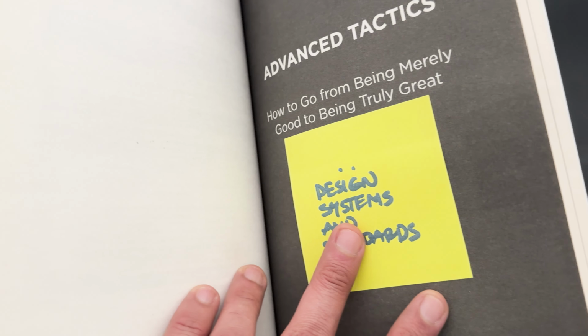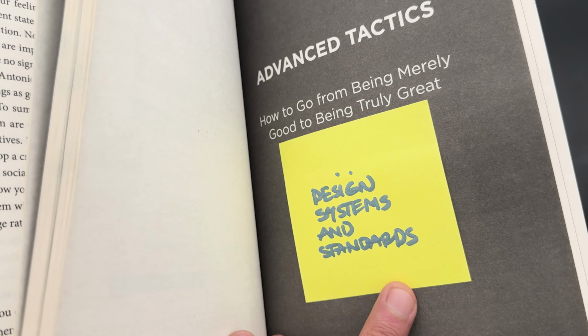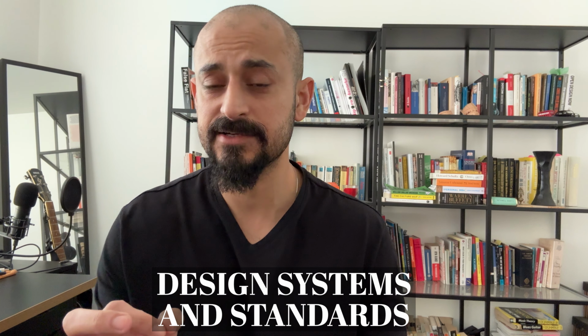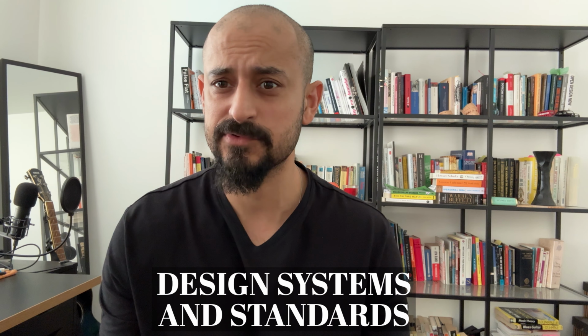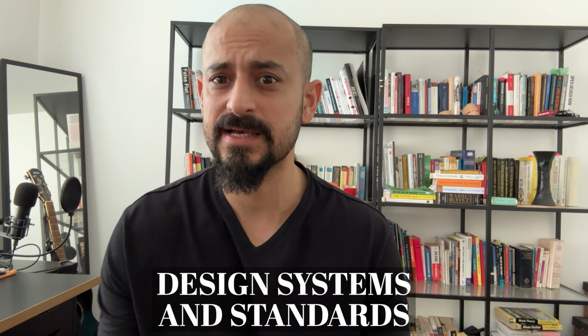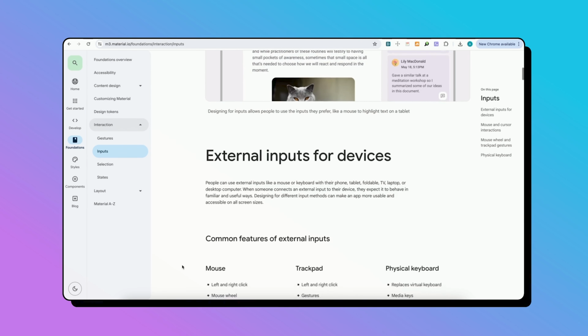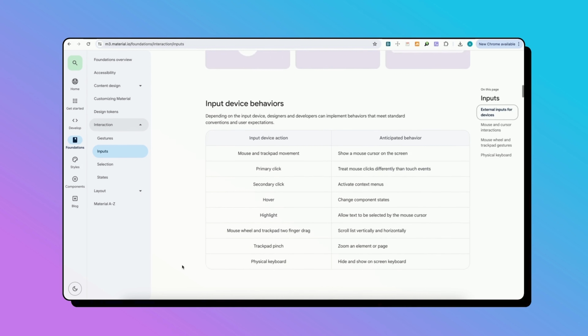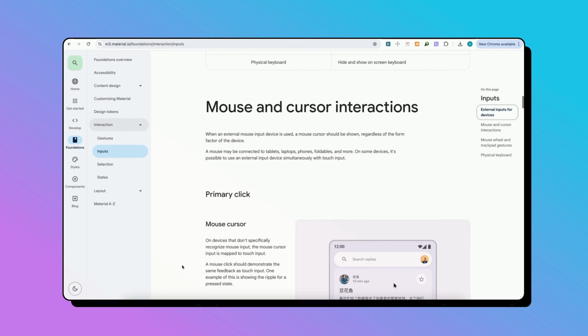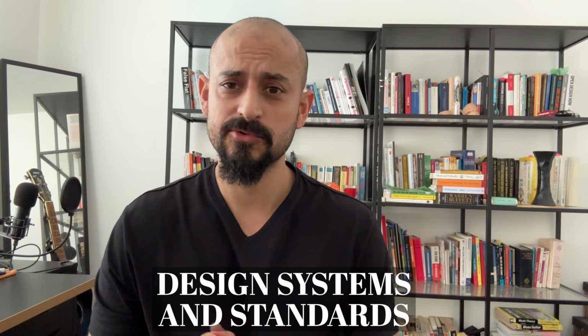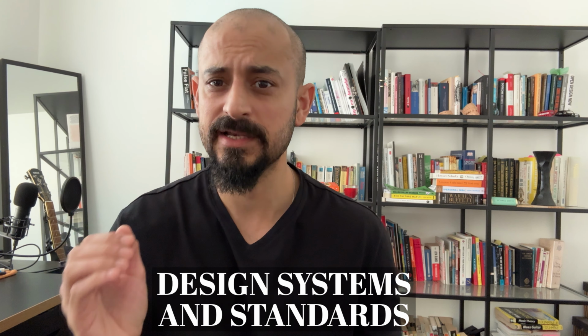Number 5, design system and standards. A design system provides a comprehensive set of guidelines and best practices for designing consistent and intuitive user interfaces. Familiarity with design systems such as Google's Material Design or Apple's Human Interface Guidelines is important in UX design. For architects, this is similar to learning and adhering to building codes and standards.